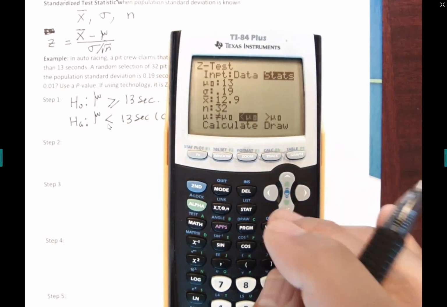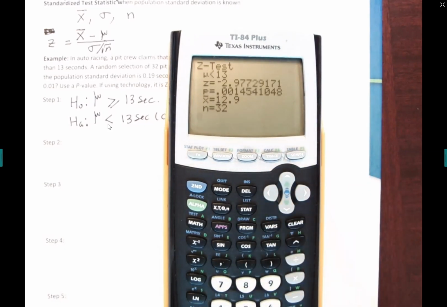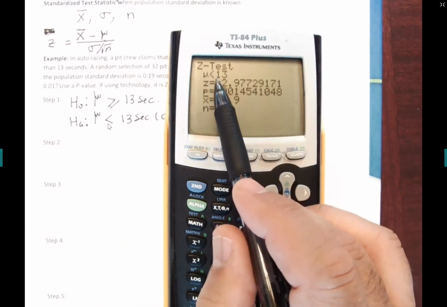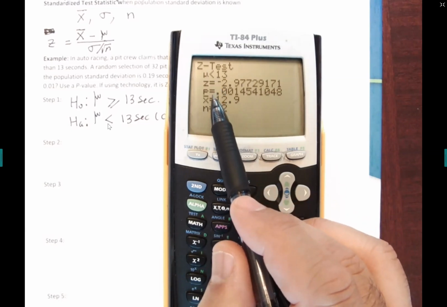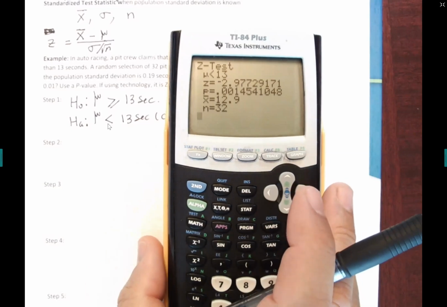And hit calculate and watch. Z is negative 2.98. So all you need, guys, from the calculator is this one and that one, the p-value. So negative 2.98, I'll write it down.